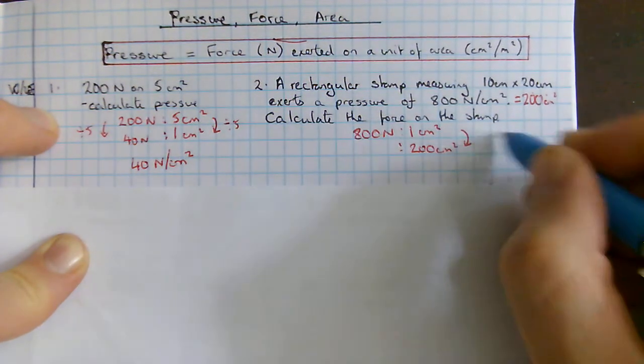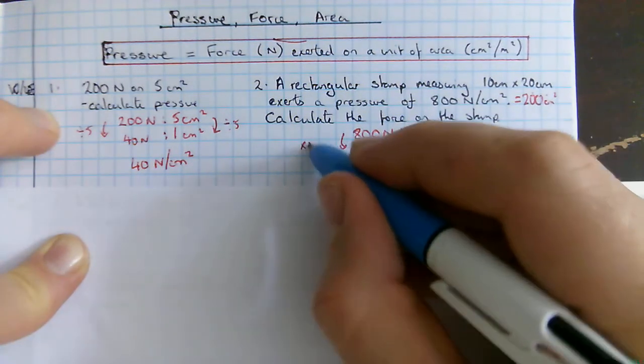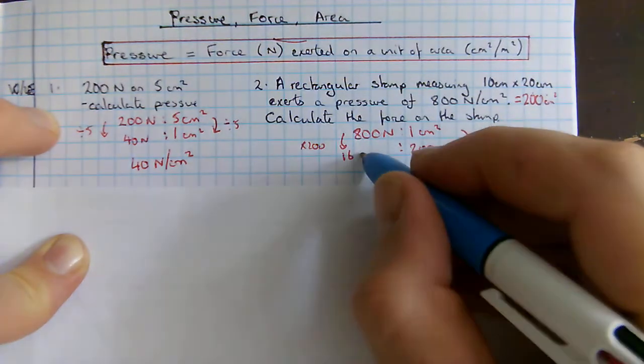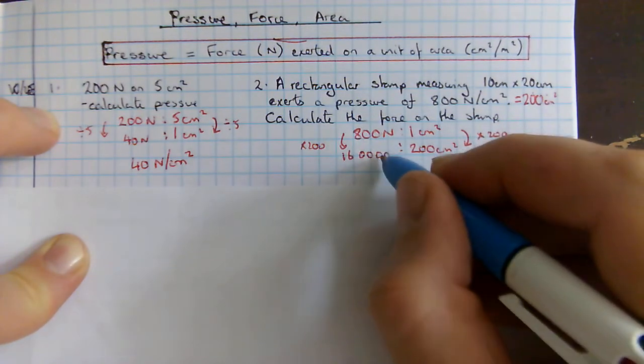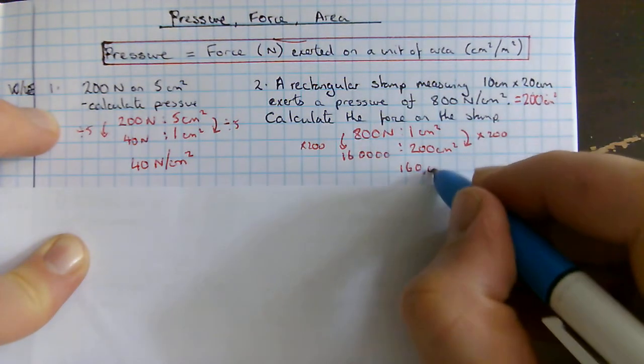So what am I going to have to do? Well, times by 200. 800 times 200, 8 times 2 is 16, I've got 1, 2, 3, 4 zeros, so it gives me an answer of 160,000 newtons.